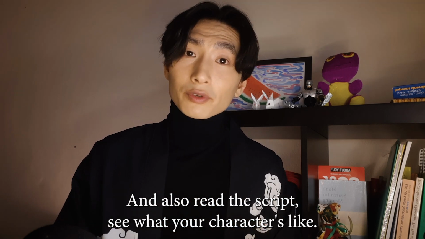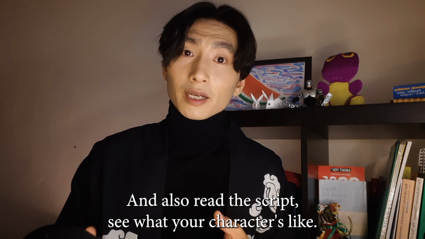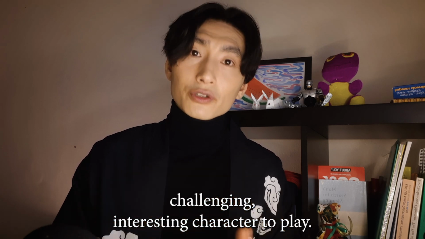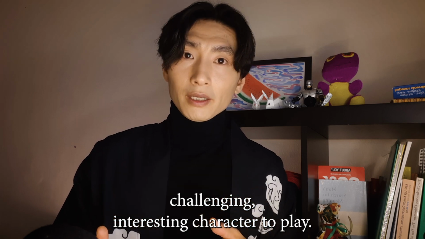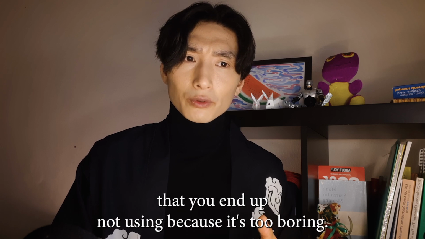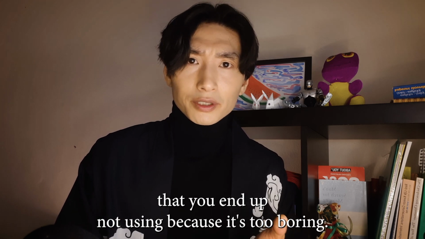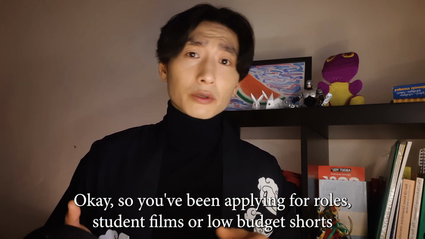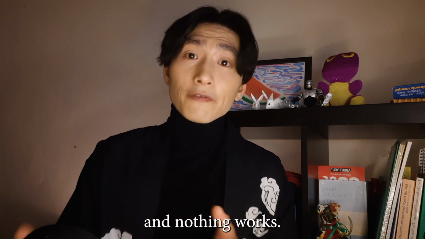And also read the script, see what your character is like, because in the end of the day you want to have a fleshed out, challenging, interesting character to play. You don't want to play a stereotype or a one-dimensional role that you end up not using because it's too boring.